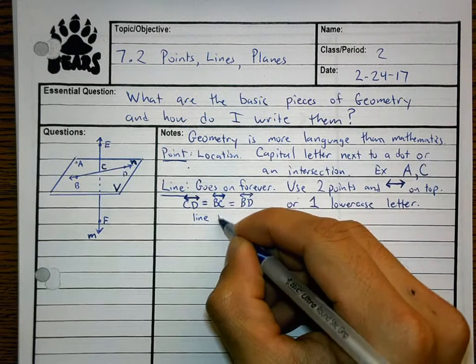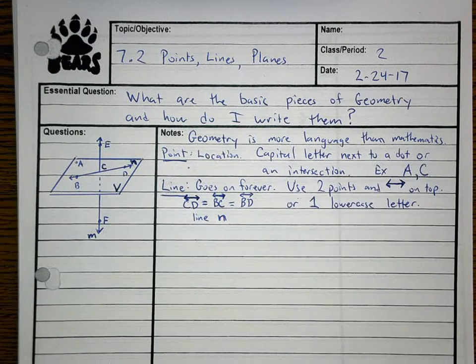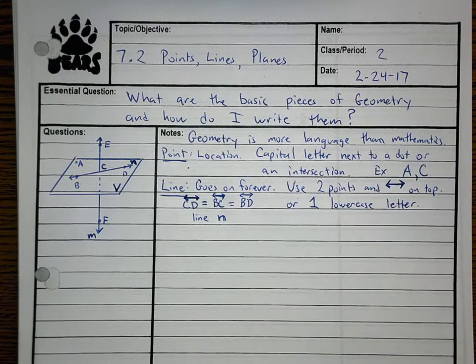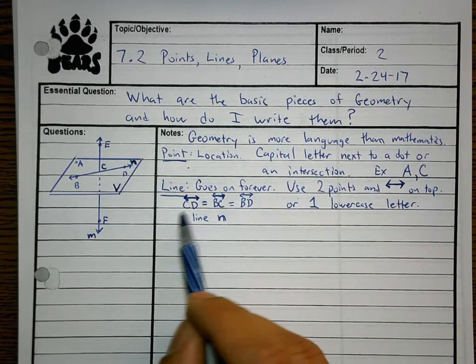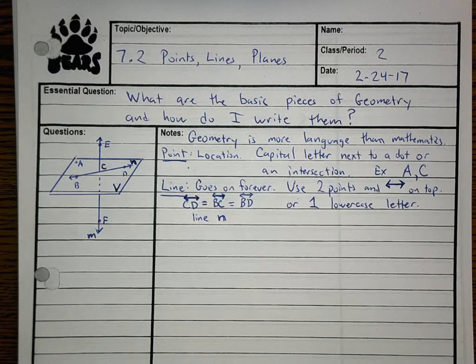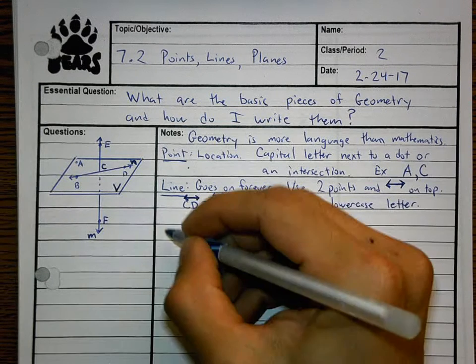It's a lowercase letter without anything on top. Because it's lowercase, we know it's not a point, that it's the name of this line. Okay. Is line CD the same as line DC? It's the same line. Yes, it is. Good. That's the idea.